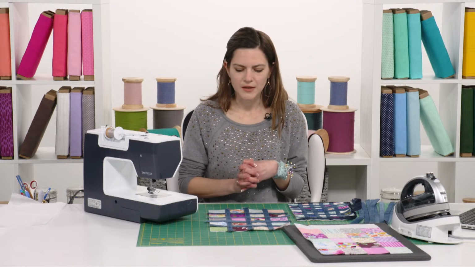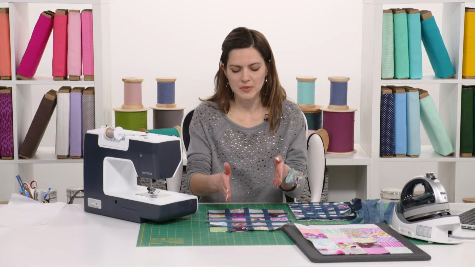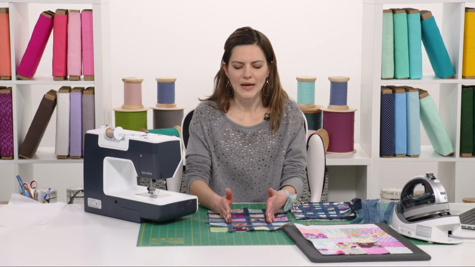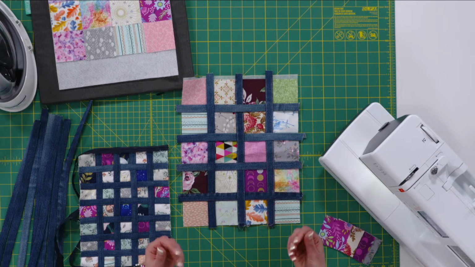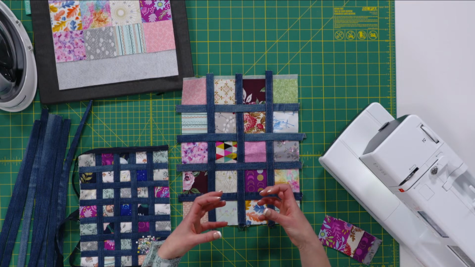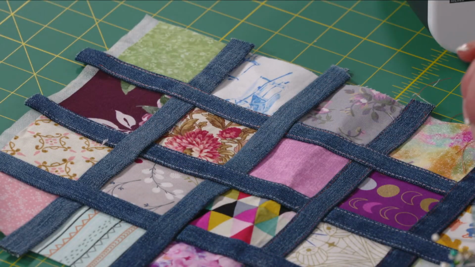You'll also need some material for these binding strips. I like to use denim for this. I think it gives a really cool texture, and because of the thickness of denim, it gives a little bit of depth as well. But of course you could use whatever you have, cotton. I'm sure that would look really nice as well.